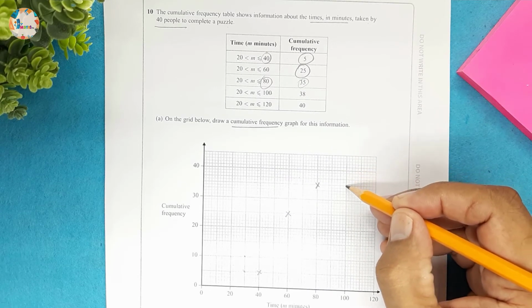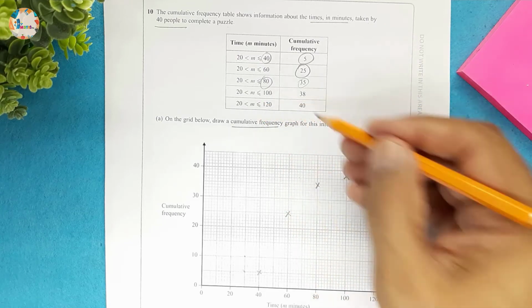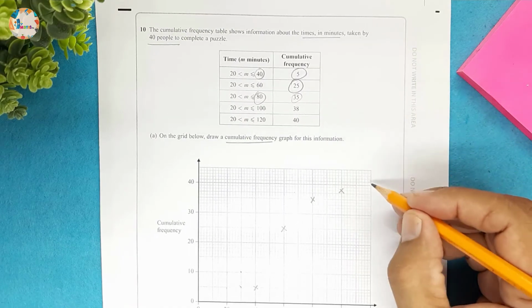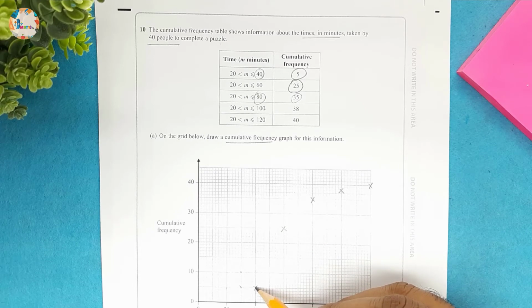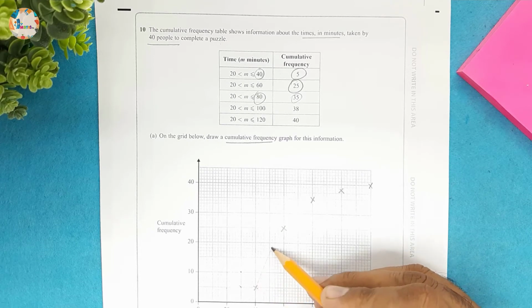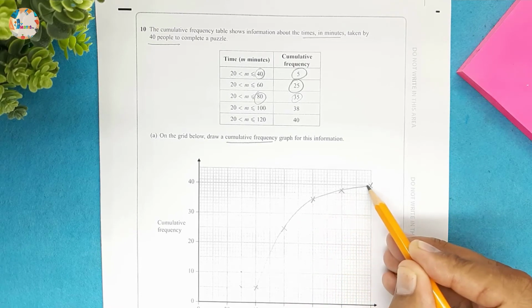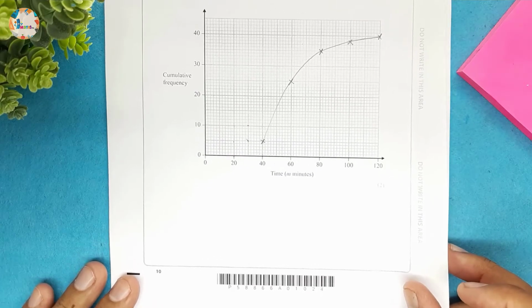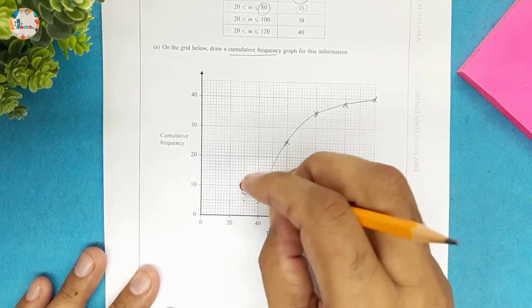So 35, 36, 37, 38 will be this point, and for 120 it is 40, so 40 will be this one. Now we have to just join this with a smooth curve, like this. That's all. This is what is required for this question.